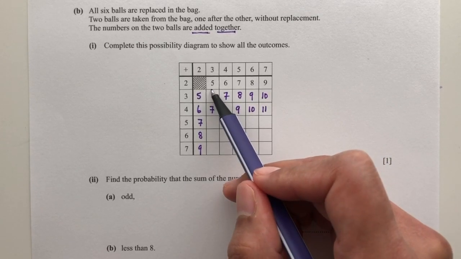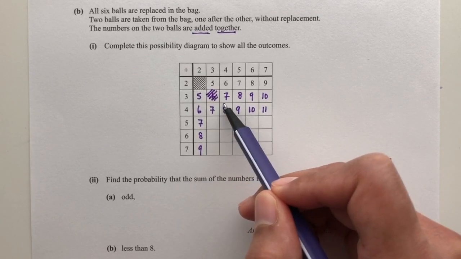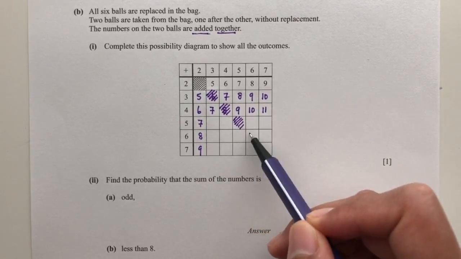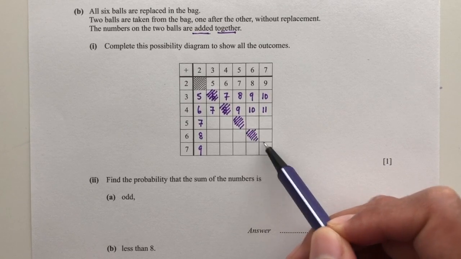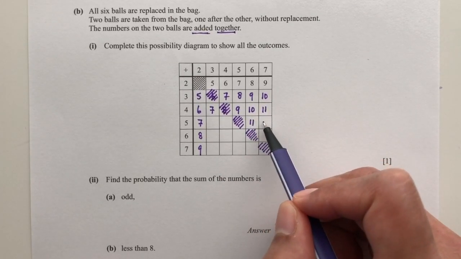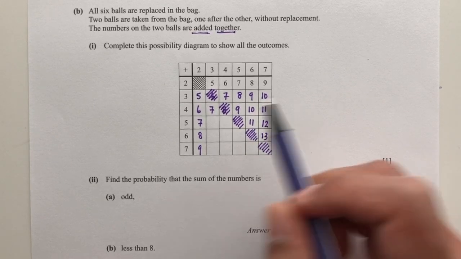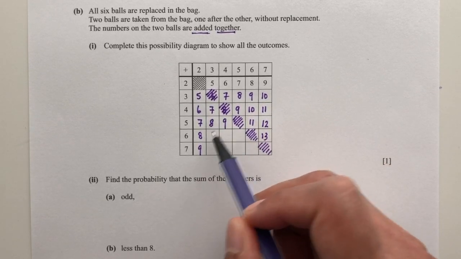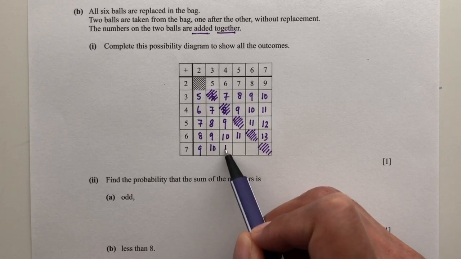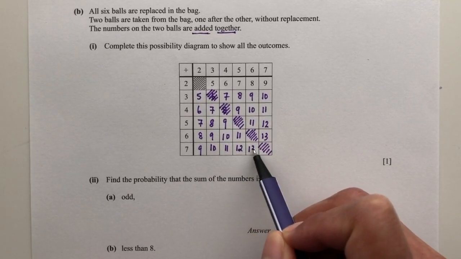But this one will not be possible. You have to cross it out because you cannot have 2 balls of the same kind in the bag. That's why this in between will not be possible. 11, 12, 13, you have 8, 9, 9, 10, 11, 10, 11, 12, 13.